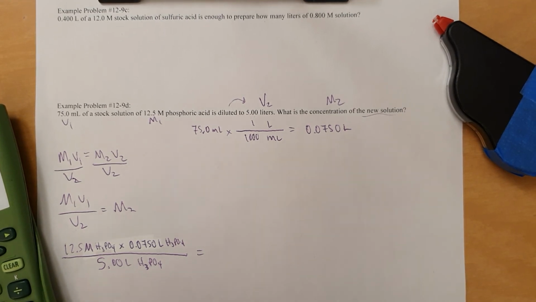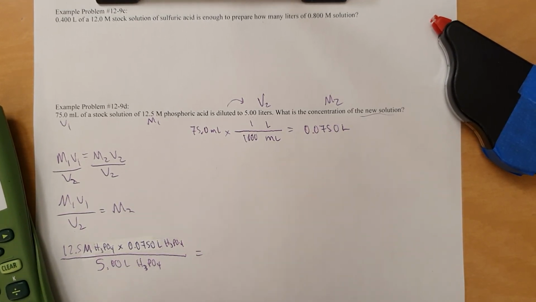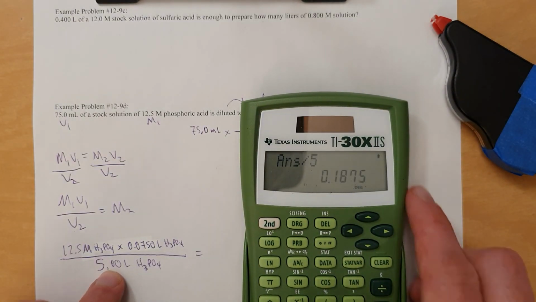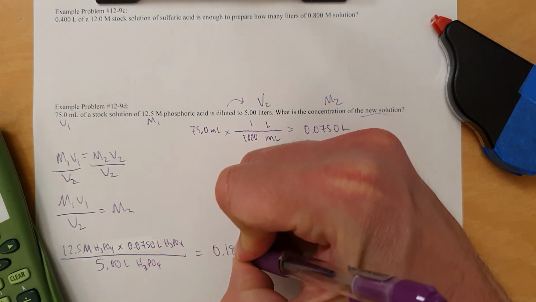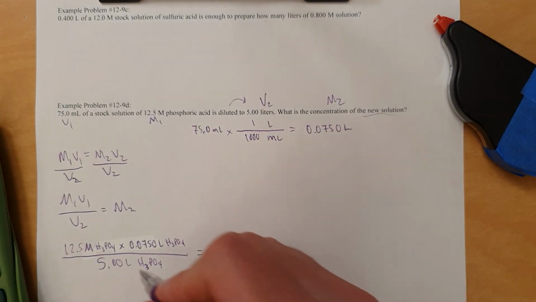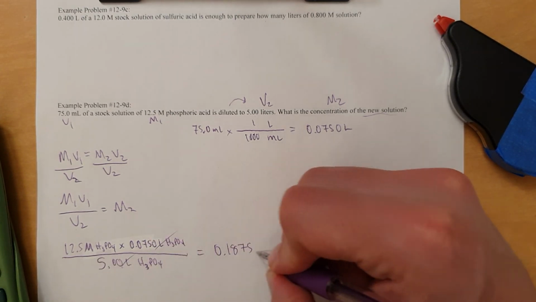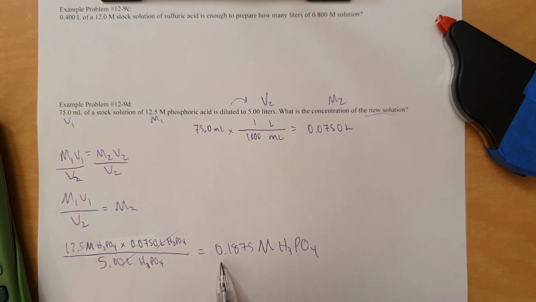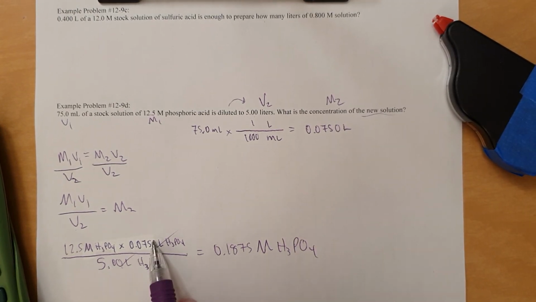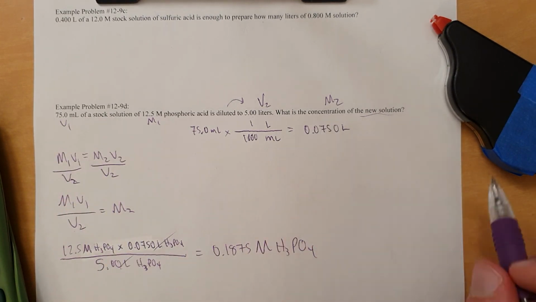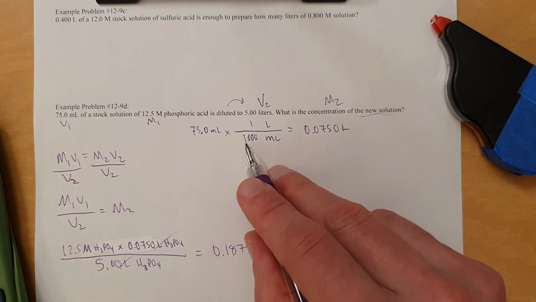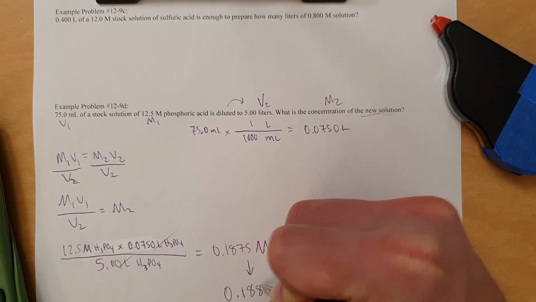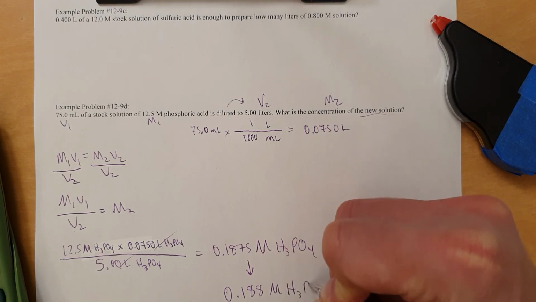12.5 times 0.0750 equals that much so far. And then divided by 5, and we're going to get this, 0.1875. What are our units? Well, liters cancel liters to give molarity H3PO4. Now that's not rounded right yet. 3 sig figs, 3 sig figs, 3 sig figs. So all numbers given at 3 sig figs. So, and that's infinite sig figs, by the way. So let's round that to 3 sig figs. 0.188 molarity phosphoric acid.